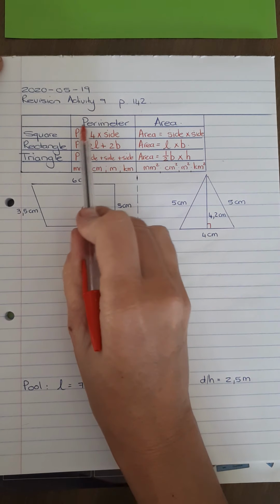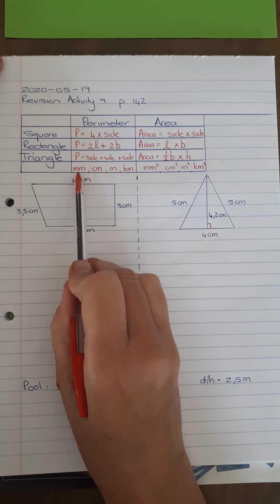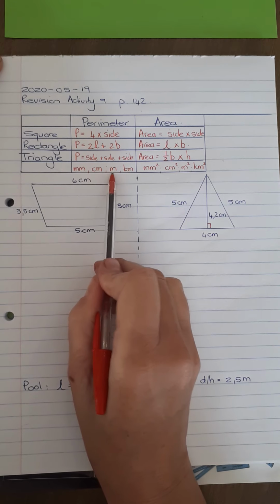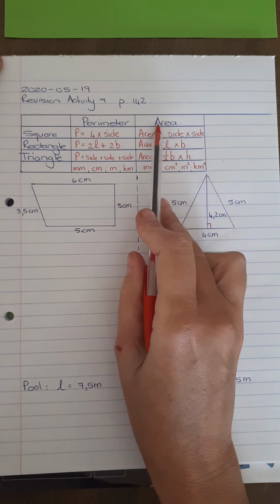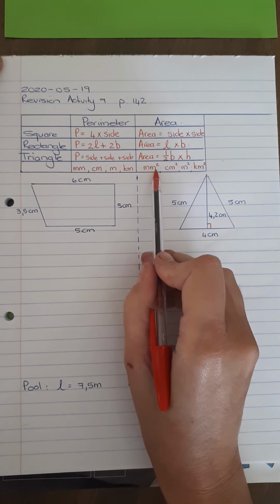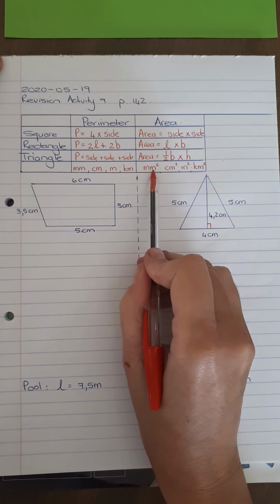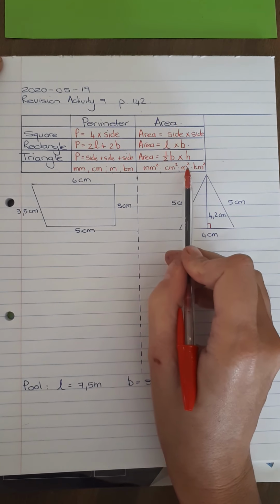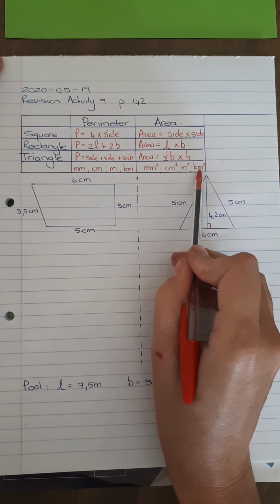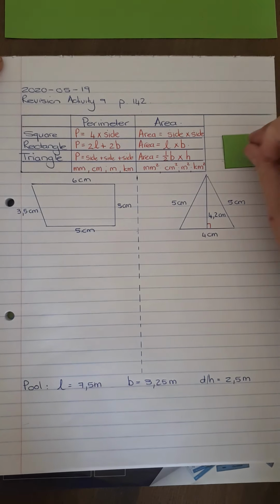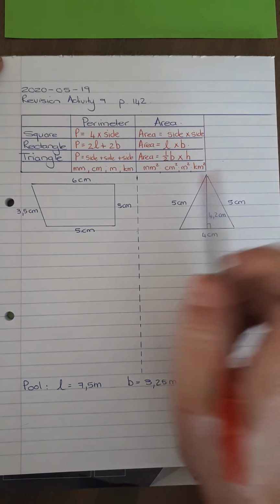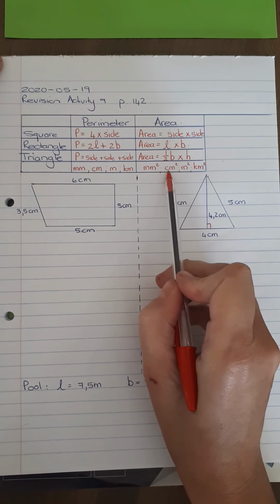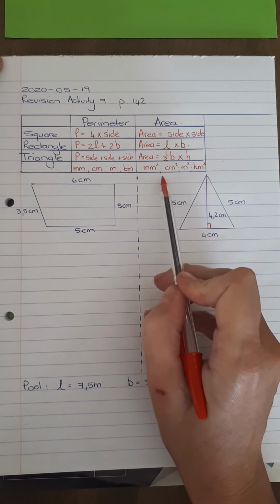Okay, now, perimeter, we measure the units, millimeters, centimeters, meters, kilometers, because we are measuring distance for perimeter. But area, when we work out the area, it's squared millimeters, squared centimeters, squared meters, squared kilometers, because we are working with a square, side times side. And centimeter times centimeter will give me centimeters squared.